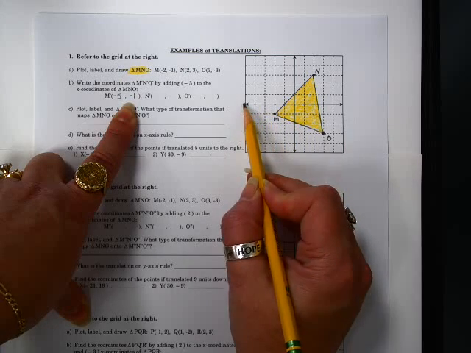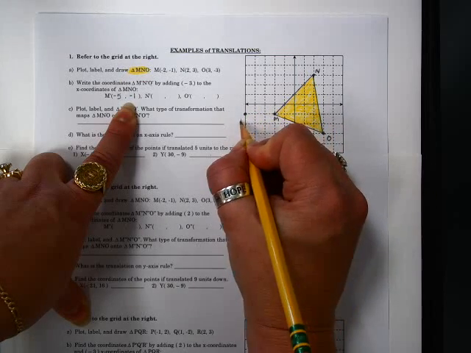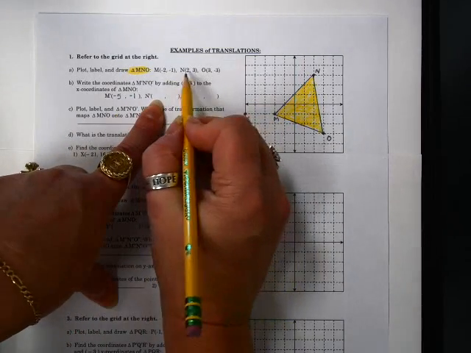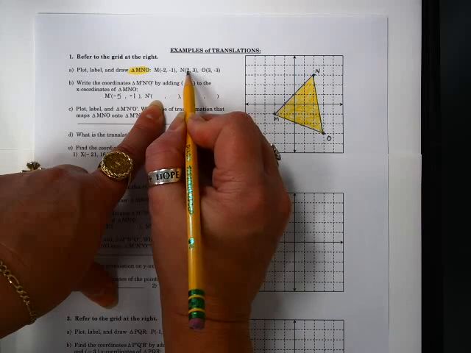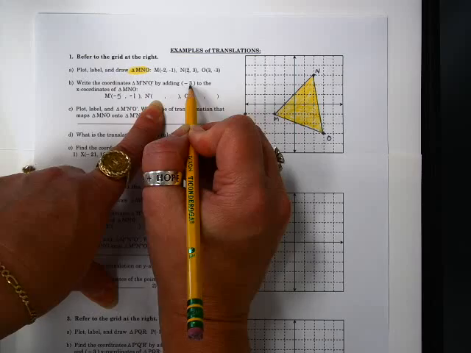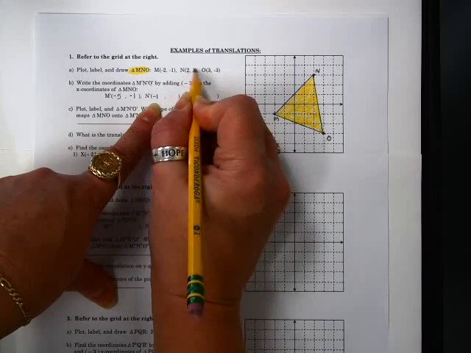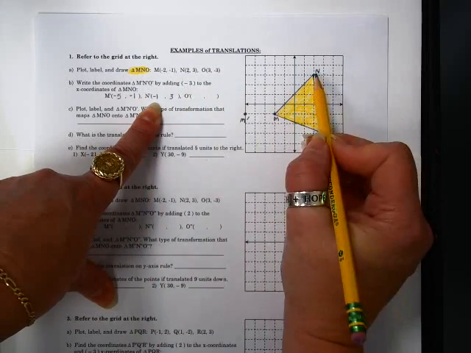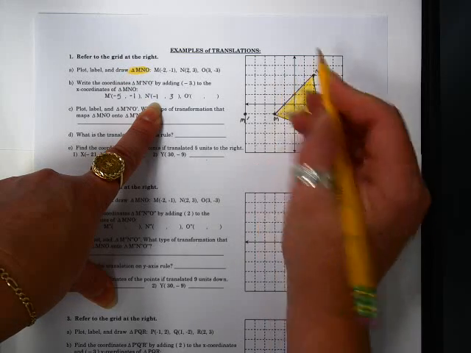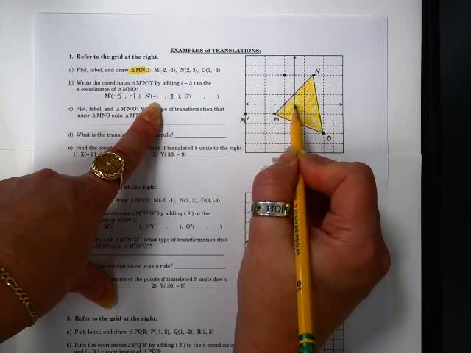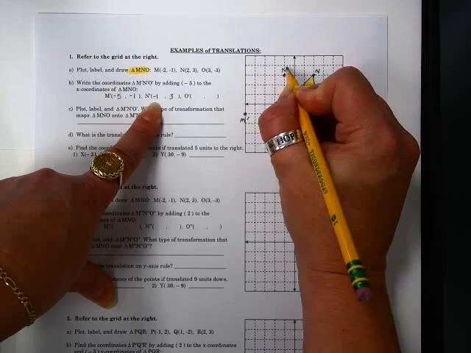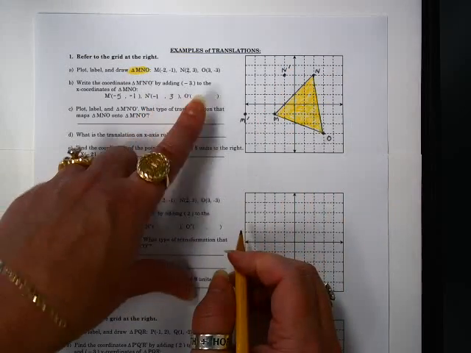Let's check. 1, 2, 3, 4, 5, 1. So this will be my M prime. Then the next one, here, N, they wanted me to add -3. So if I take 2 and I add -3 to it, I should get a -1. They didn't want me to make any change to this one. So here, my N, I should be shifting it back 3. 1, 2, 3. So this point right here should be at -1, +3. And it is. So let's call that N prime.